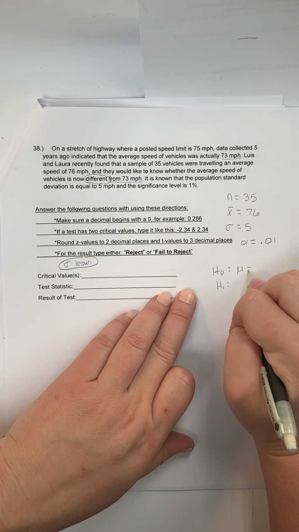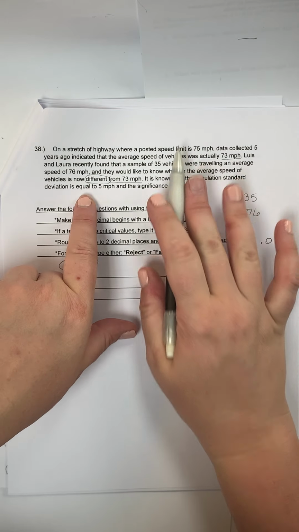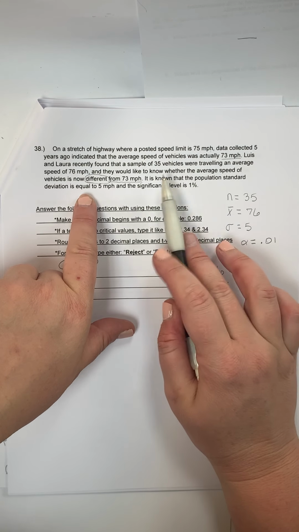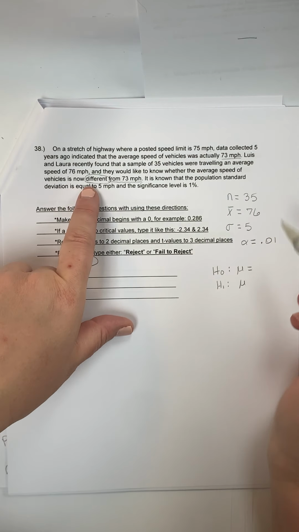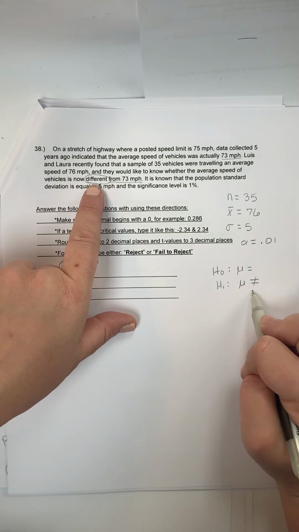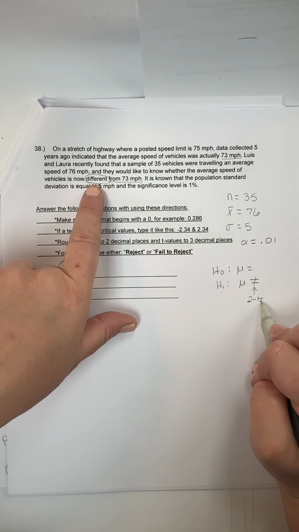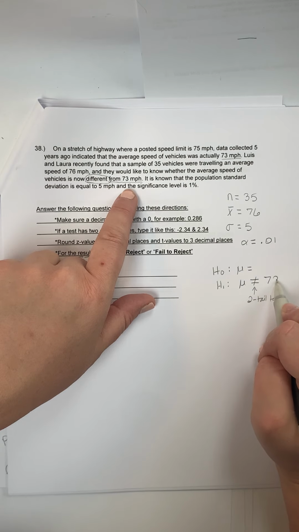We know we're dealing with mu, okay? Here's the sentence that makes the first one make sense. So Laura and Luis want to know whether the average speed of vehicles is now different. That's a not equal to. That's a two-tailed test. Different from 73.